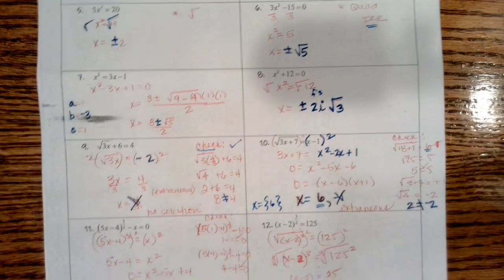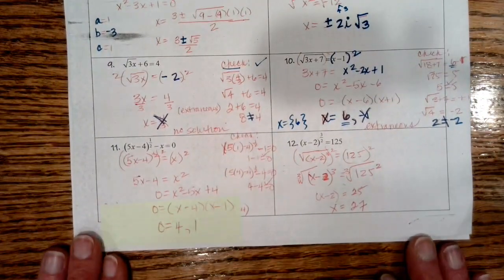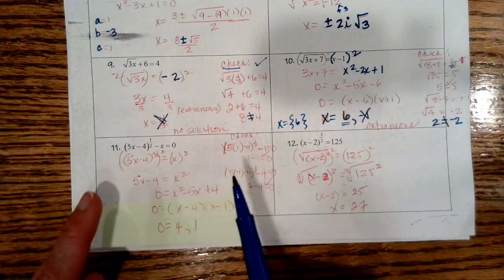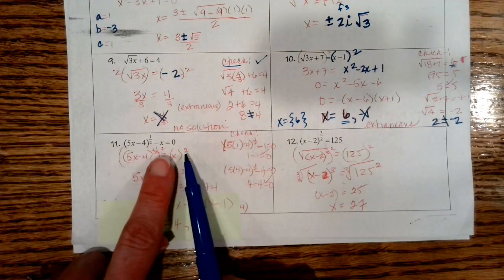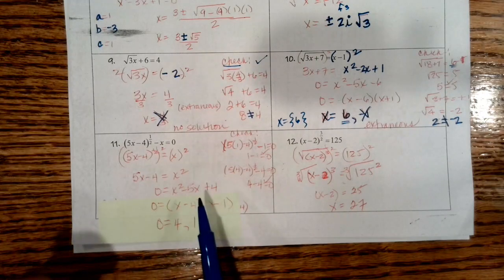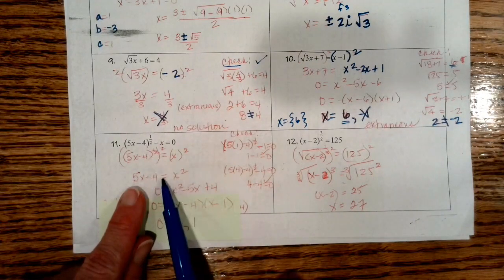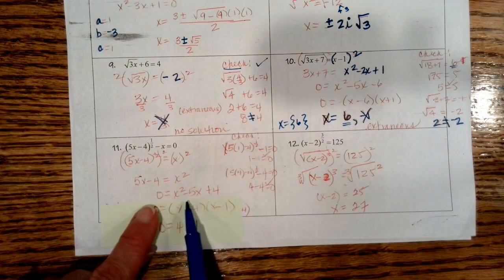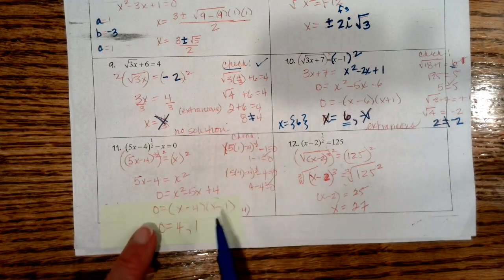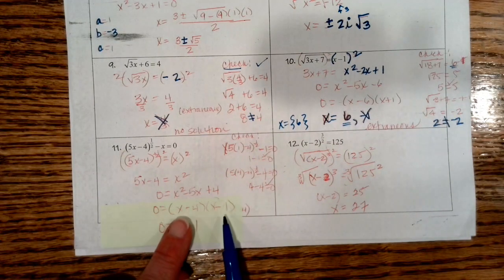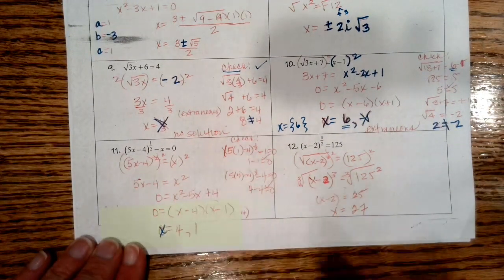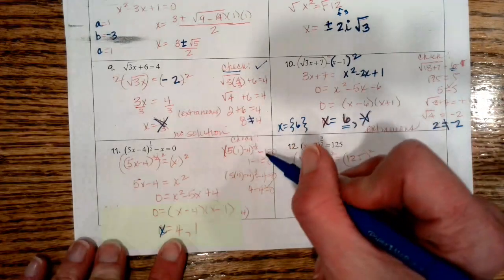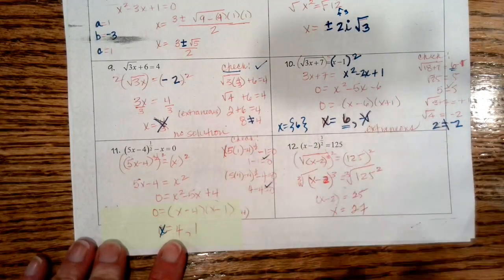All right, for number 11, we'll go ahead and add x to both sides, and then we'll square both sides, removing that 1/2 power. We'll take everything over here, and then we'll go ahead and factor minus 4 minus 1. And then I get x is equal to 4 and 1. And both of them check. So those are going to be our answers.